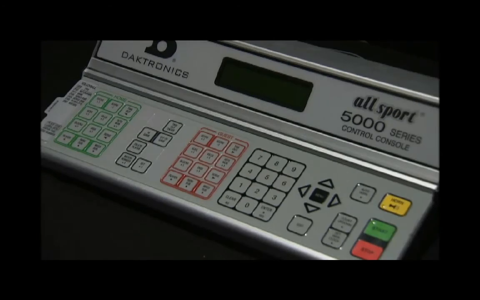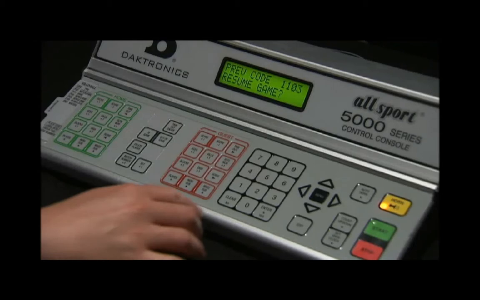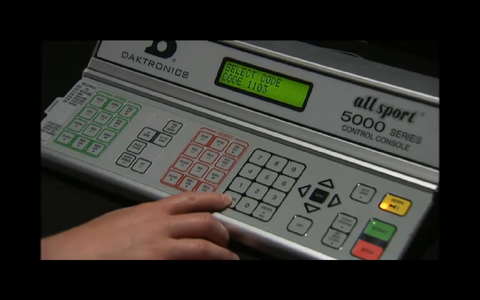As you prepare to utilize the All-Sport 5000 console for volleyball, there are a few specific menu options to begin setting up. After you have turned on the console, the menu will prompt if this is a new game and if a new code needs to be entered.